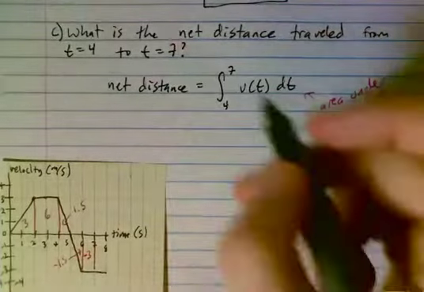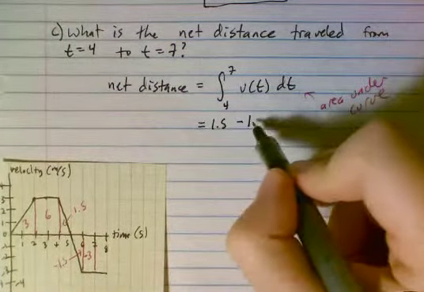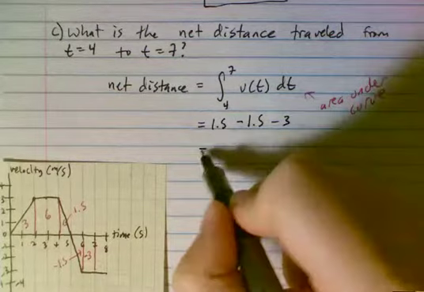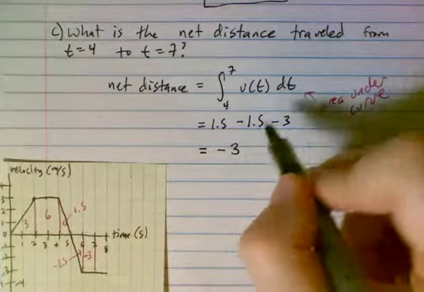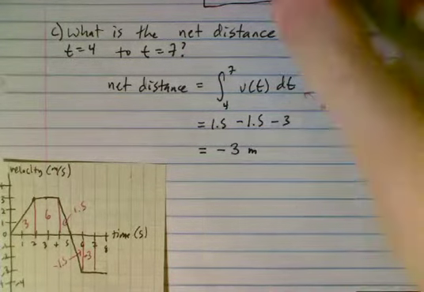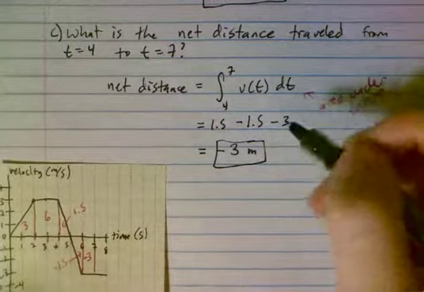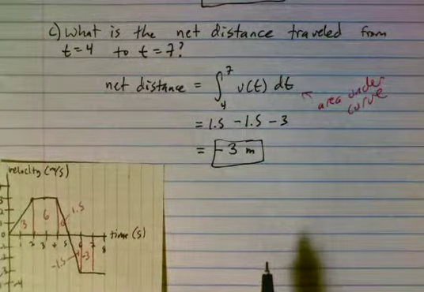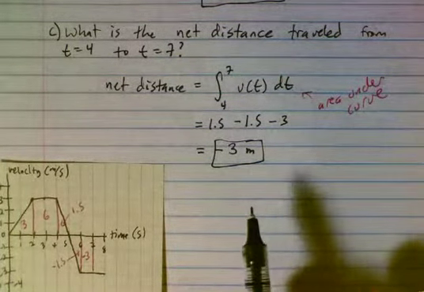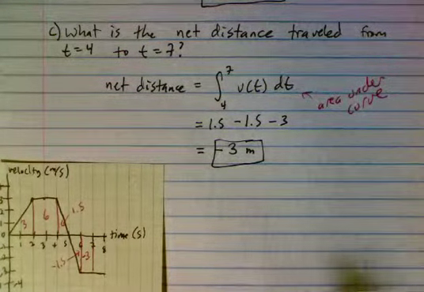So when we're doing this, we've got 1.5 minus 1.5 minus 3, or a net distance traveled of negative 3 meters. It should be meters. And what that means is that at time t equals 7, the particle is 3 meters to the left of where it originally was.